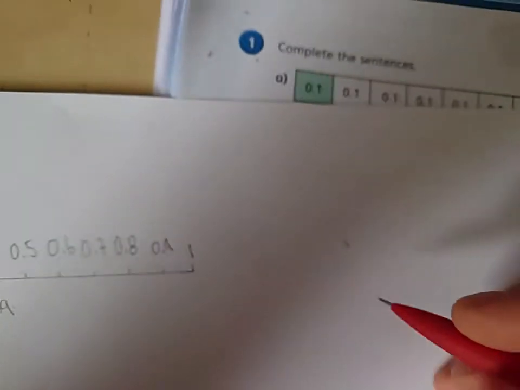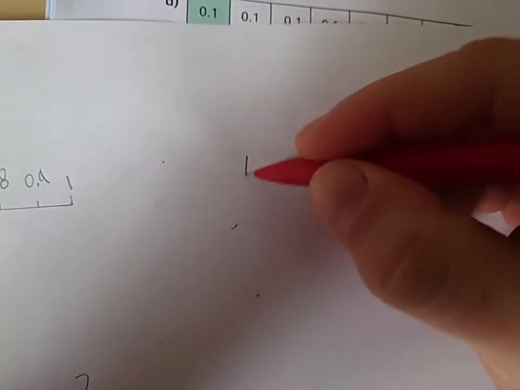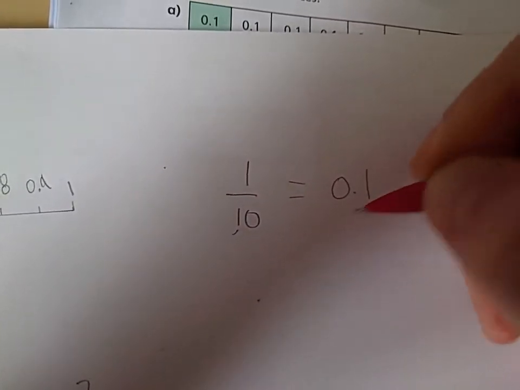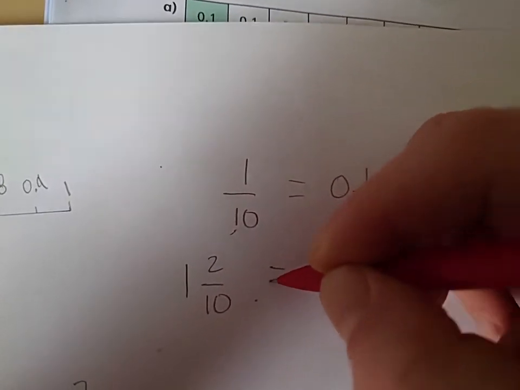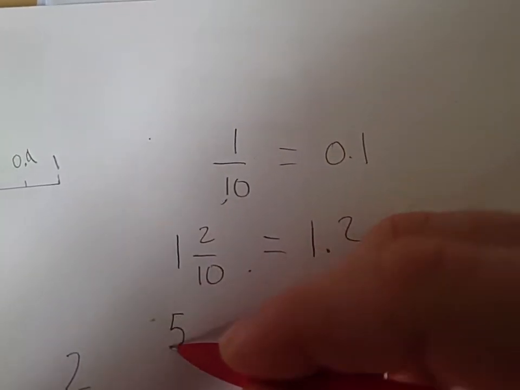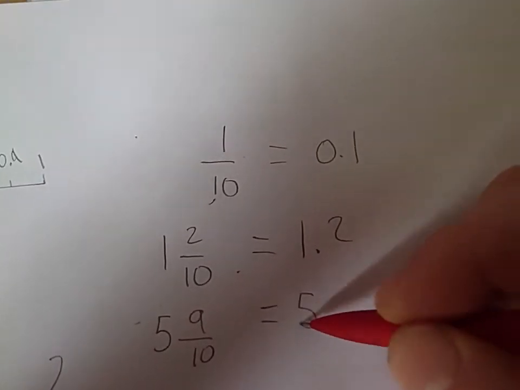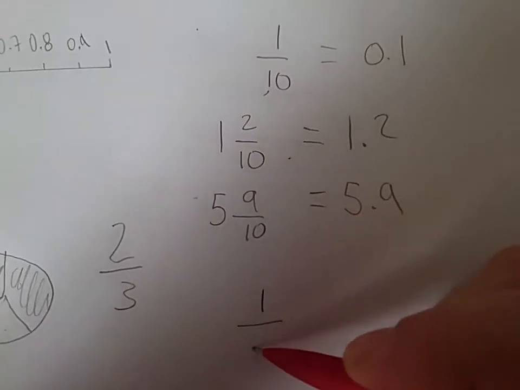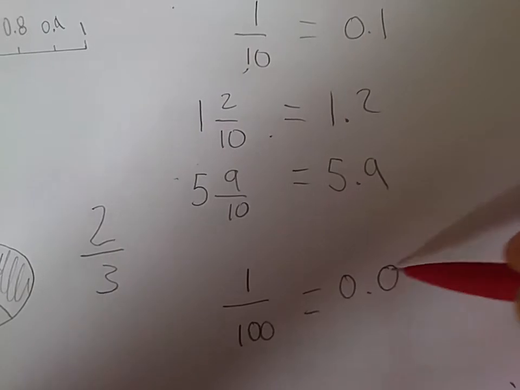A couple of important things to remember then is 1/10 is the same as 0.1. So 1 and 2/10, for example, is the same as 1.2, and let's say 5 and 9/10 is the same as 5.9. 1 out of 100 is the same as 0.01.